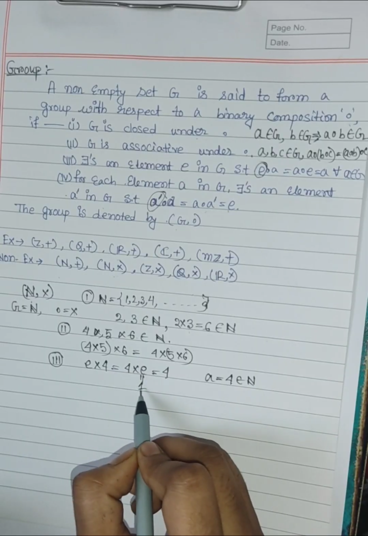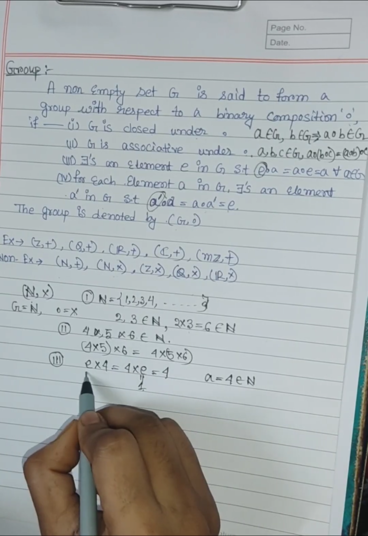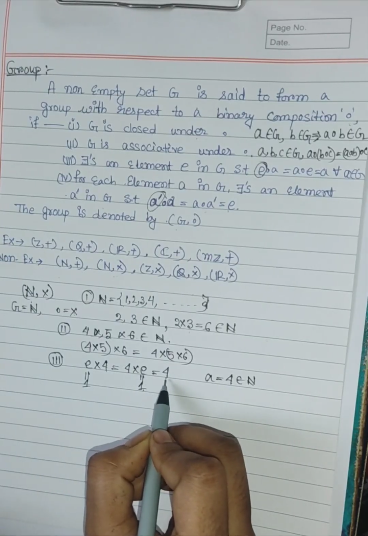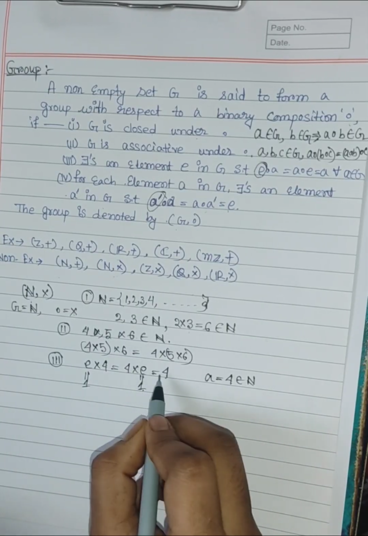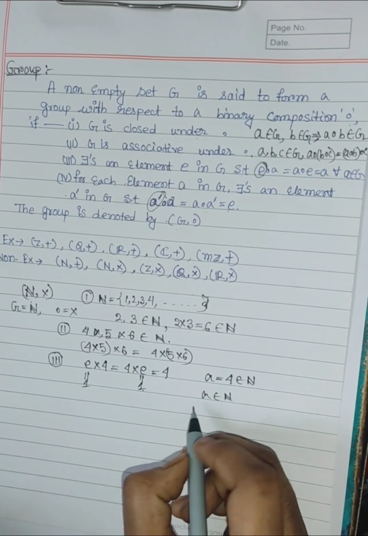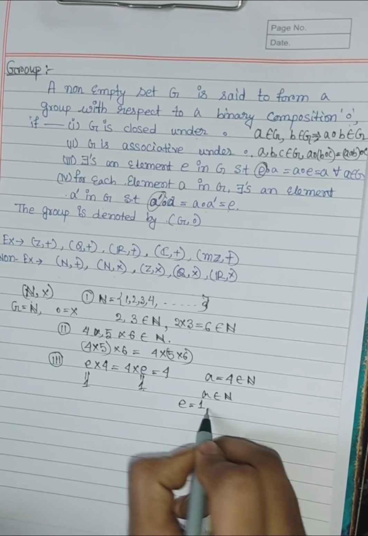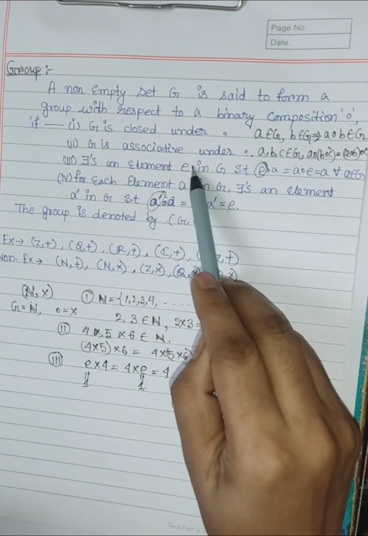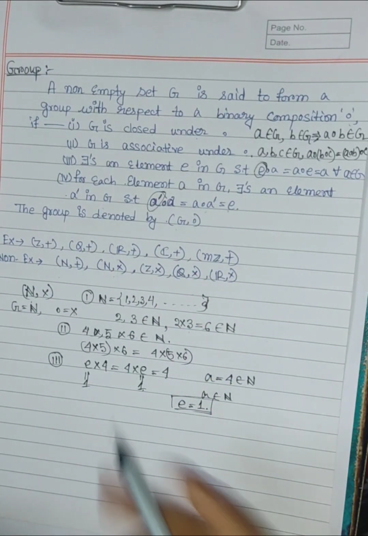If I multiply 4 by 1, again we get 4. Similarly 1 into 4 is again 4. For any element A belonging to N, the identity element is always 1. So 1 is the identity here, and the third property of group is also satisfied.